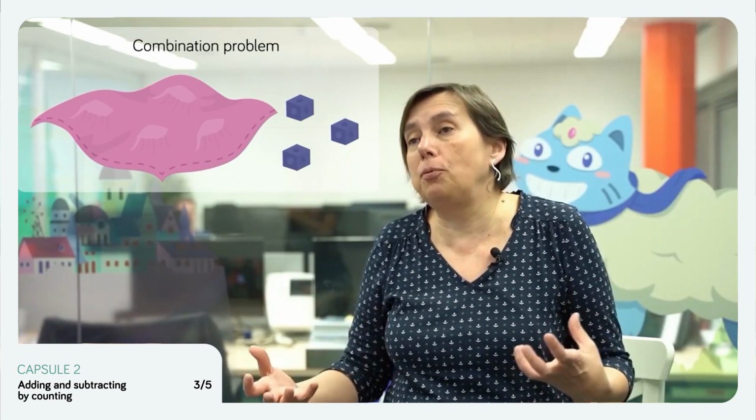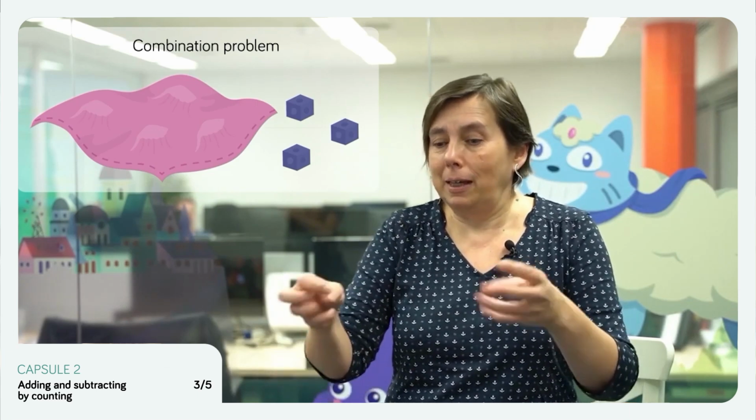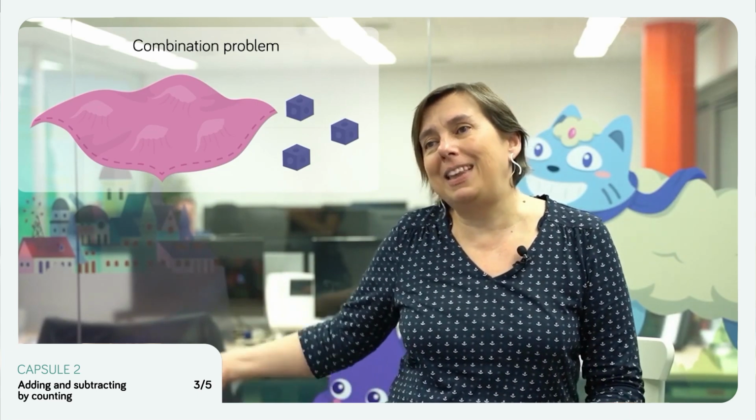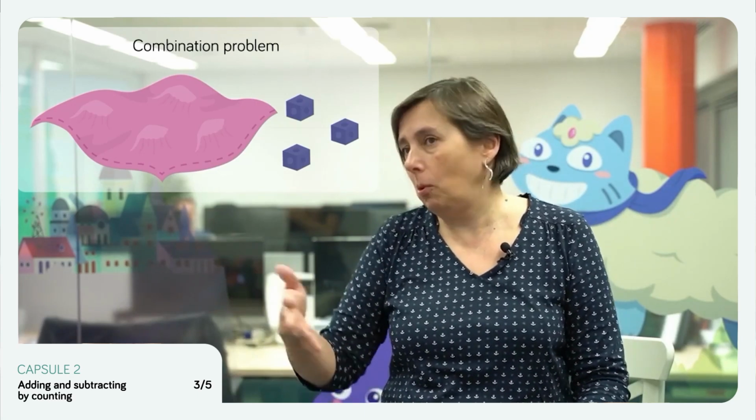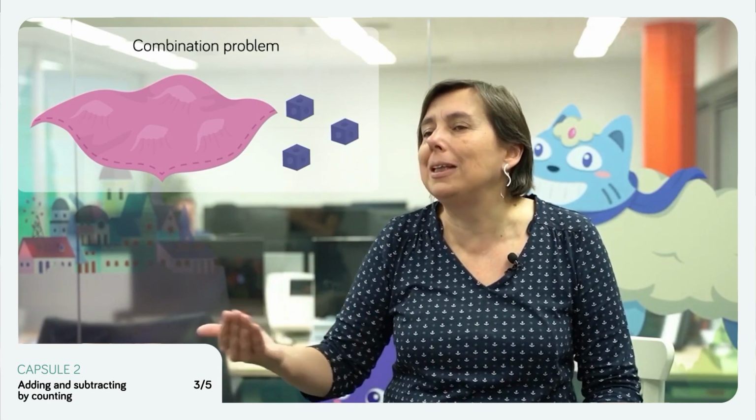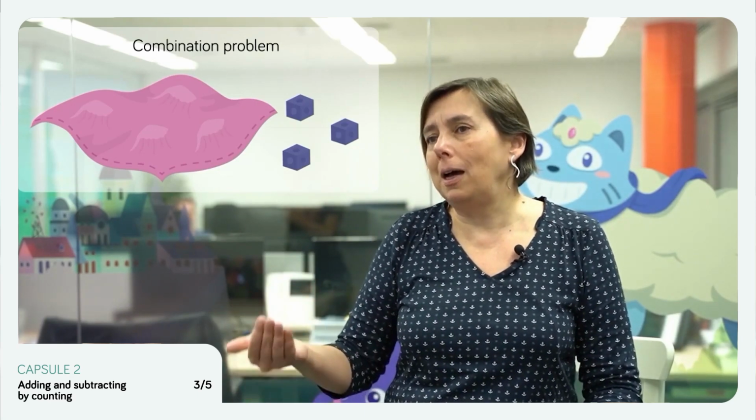Because a transformation problem is one where there are 4 cubes on the table, and then the teacher gives you more cubes separately. So in this case, the fact that they are covered should not be confused with the fact that within the Carpenter classification of problem types, this is a combination problem.